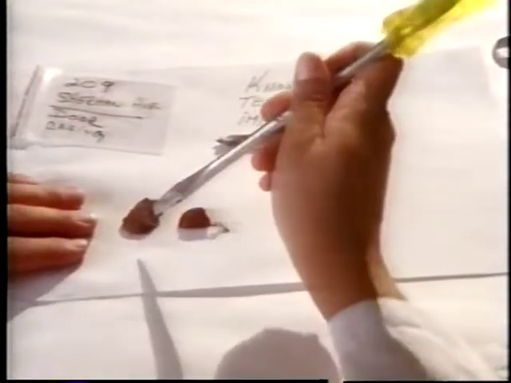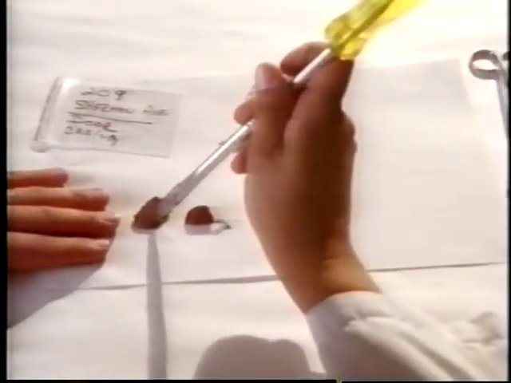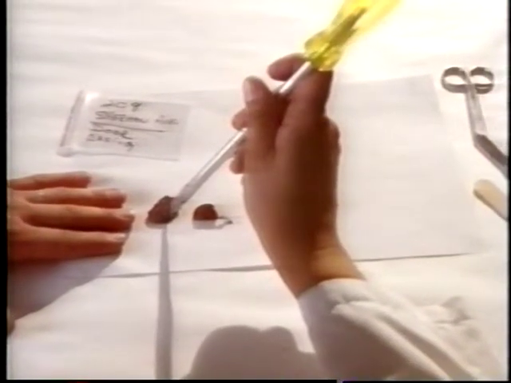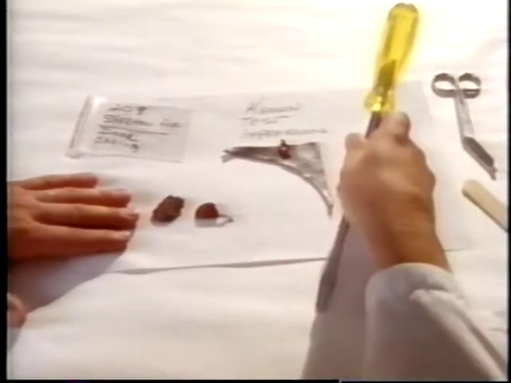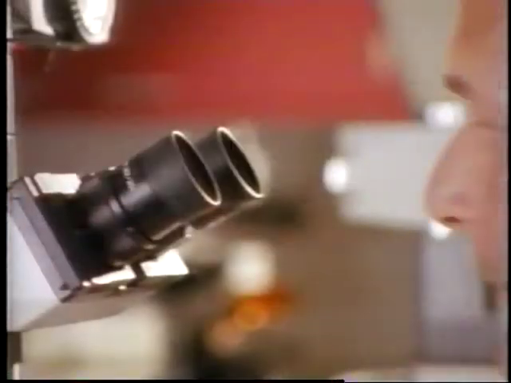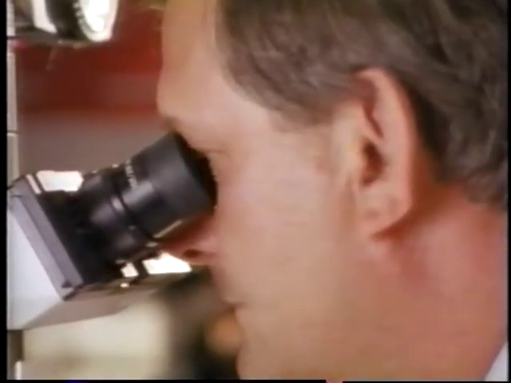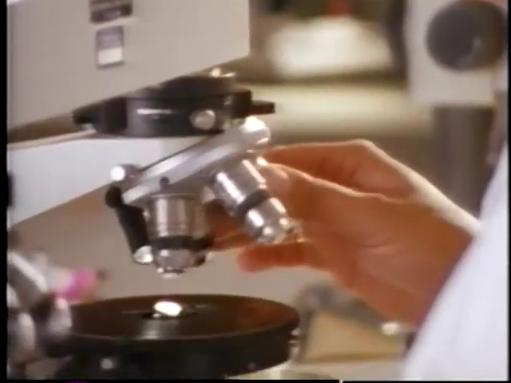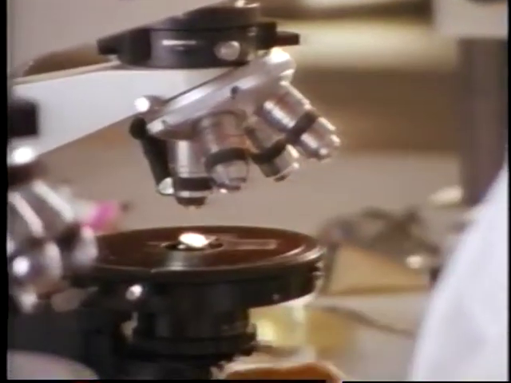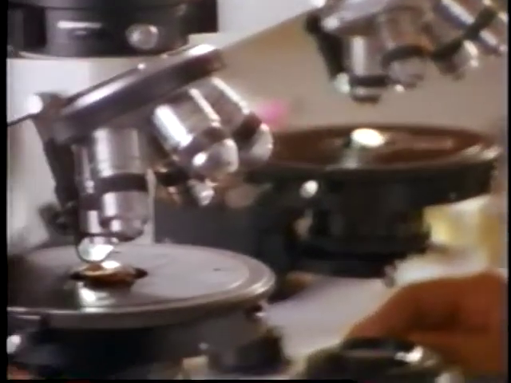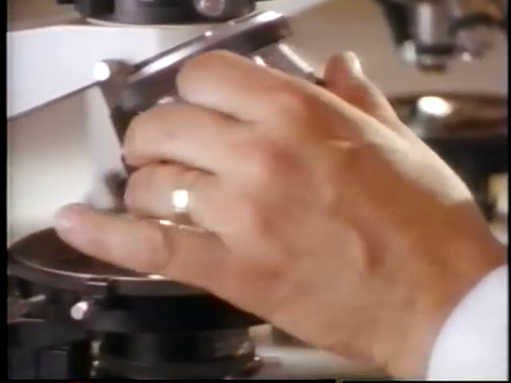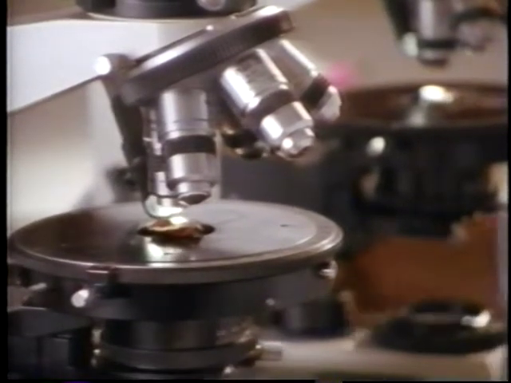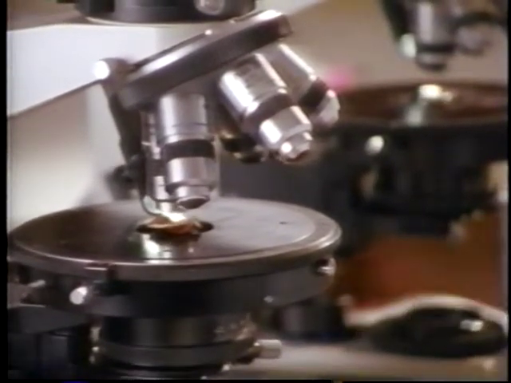The compression marks, diameter, and pattern indicate it could be from a screwdriver. We then made a microscopic comparison between the test mark made by the tip of the suspect's screwdriver and the compression mark you collected from the fire scene. And the striation marks matched perfectly.